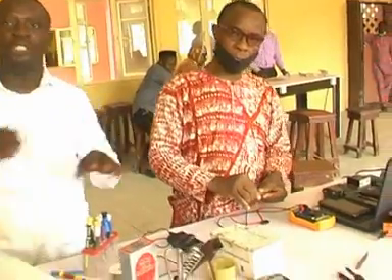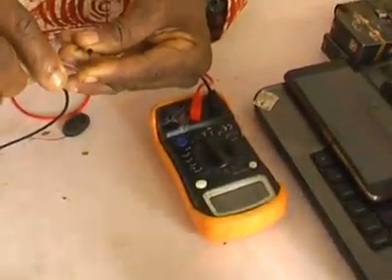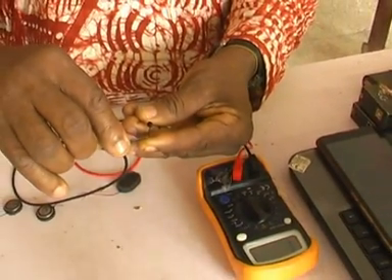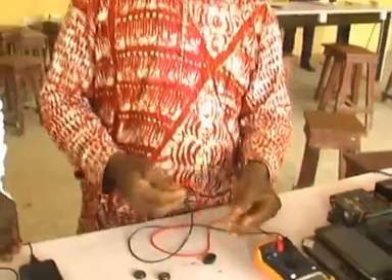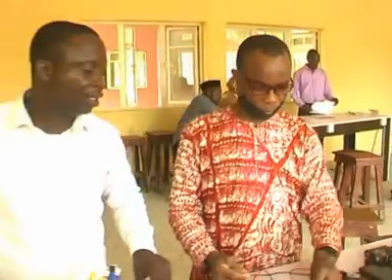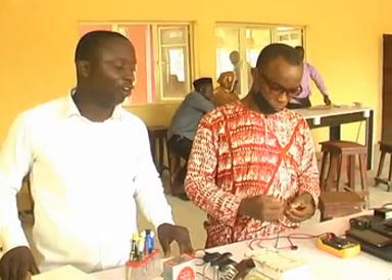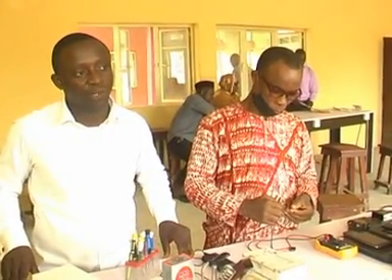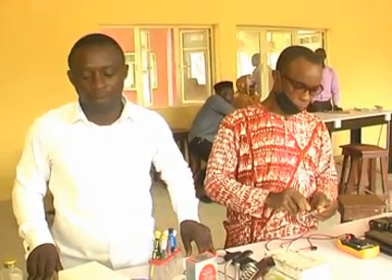So you have to change the probe. For you to have a good reading, you need to connect positive of multimeter to negative of mouthpiece and negative of multimeter to positive of mouthpiece.